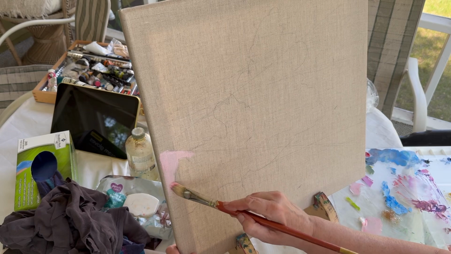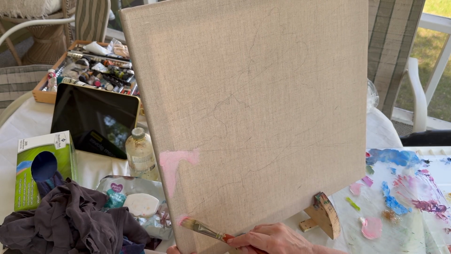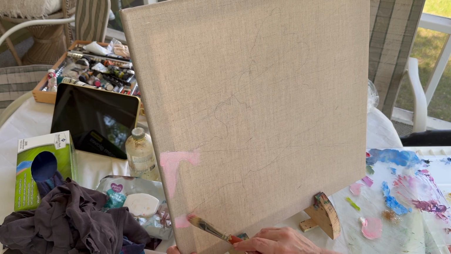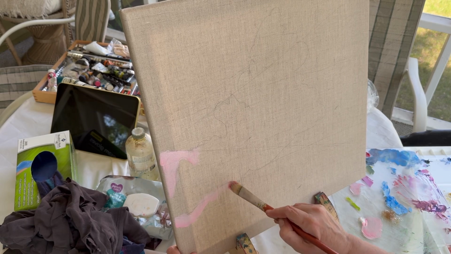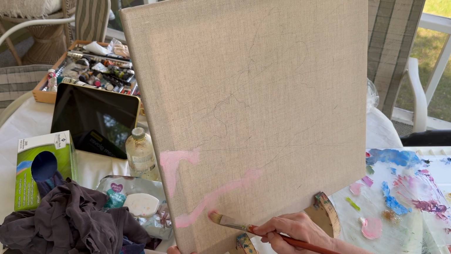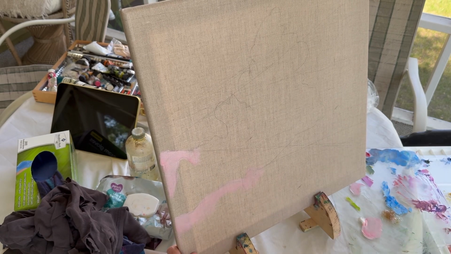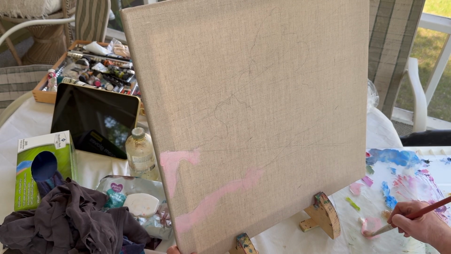Anyway, I have two canvases left. I have 11 20 by 20 canvases. So I have two left to paint, and I only have 10 frames, so I'll probably eliminate one.